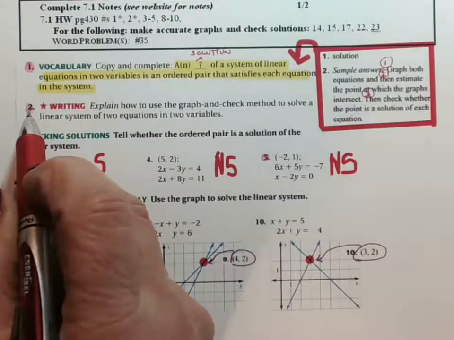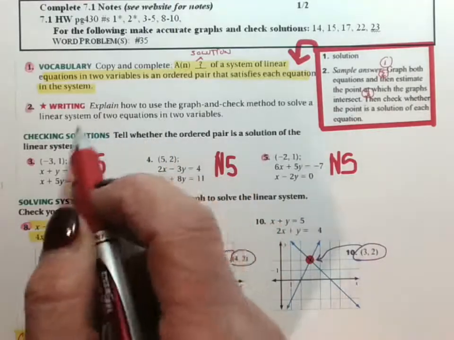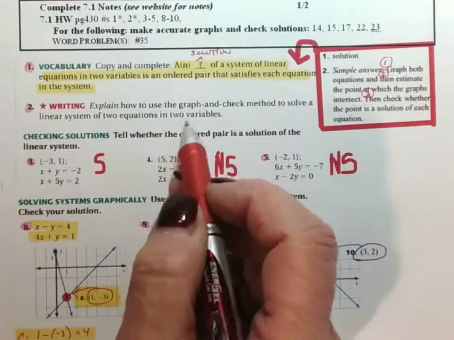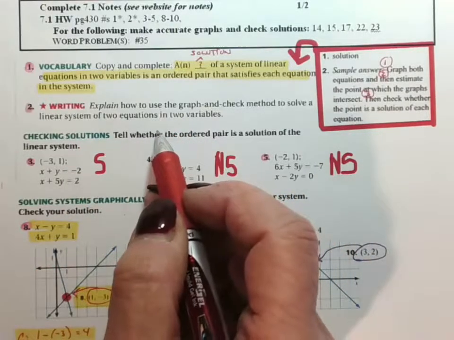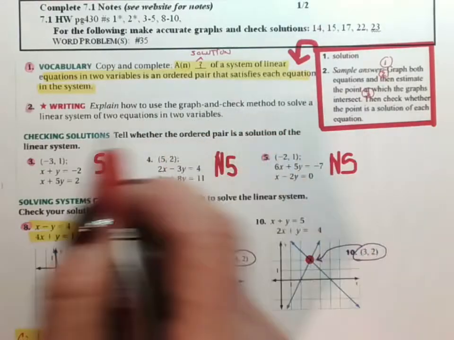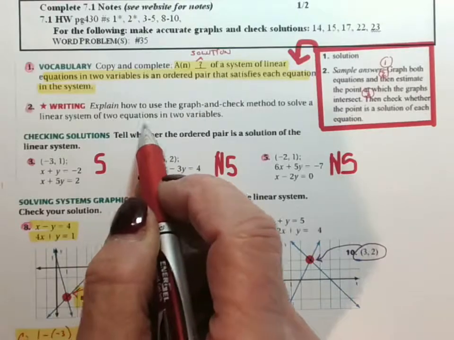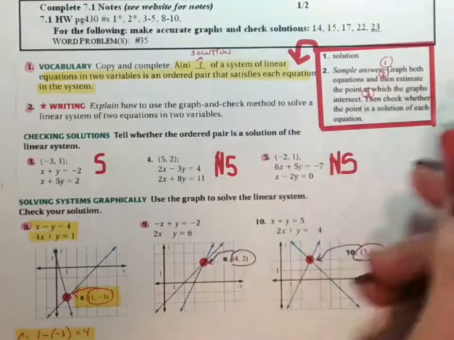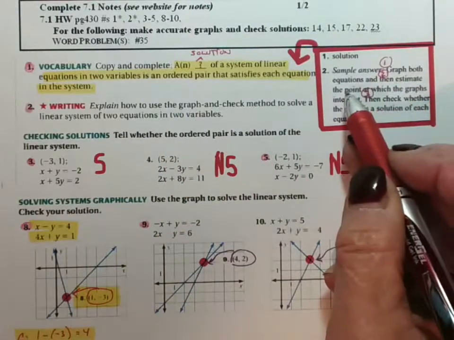For question number 2, I suggest that when you answer these questions, you can write them in kind of like bullet form. So the question was how to use the graph and check method to solve a linear system of two equations and two variables. Step 1, graph both of the equations.